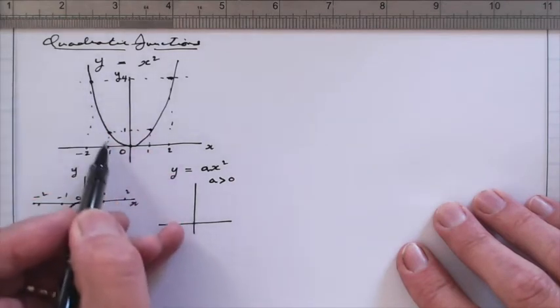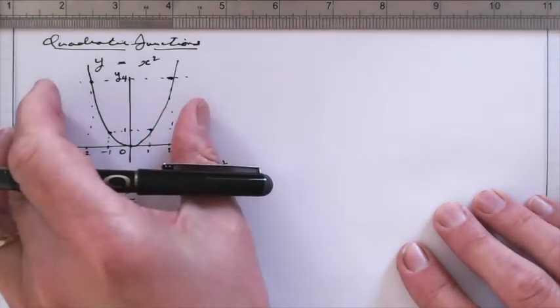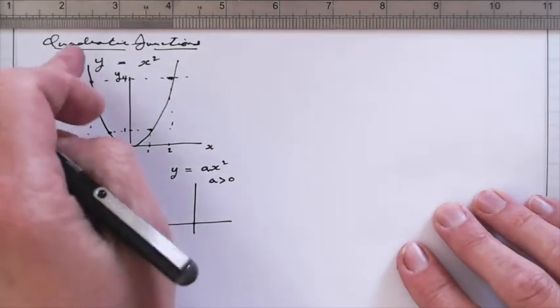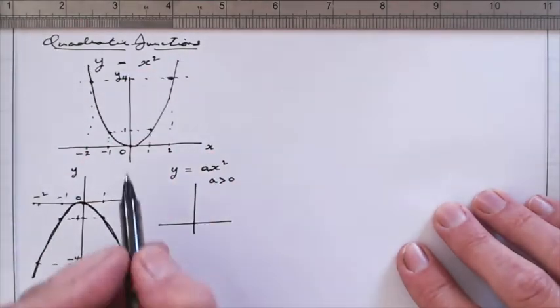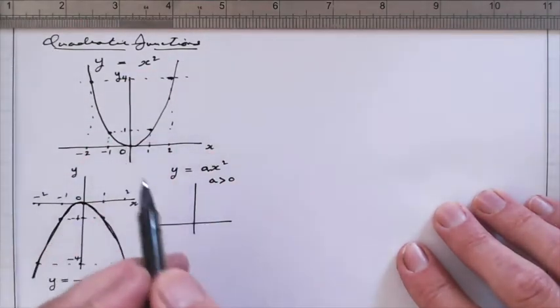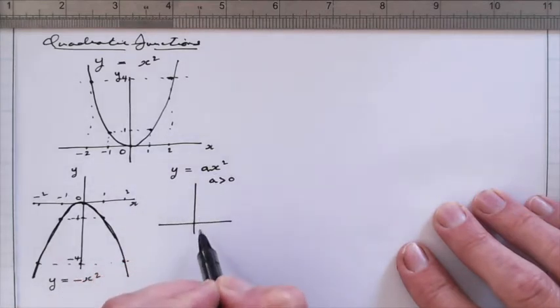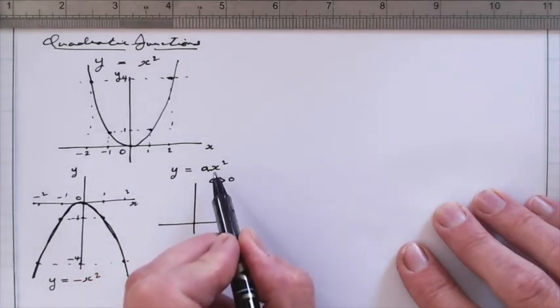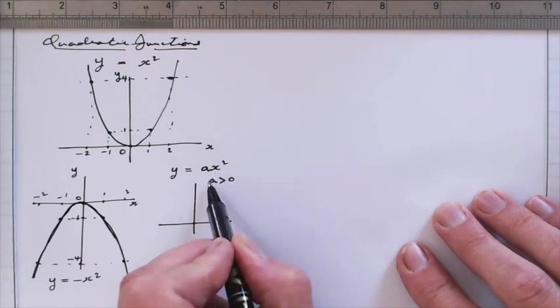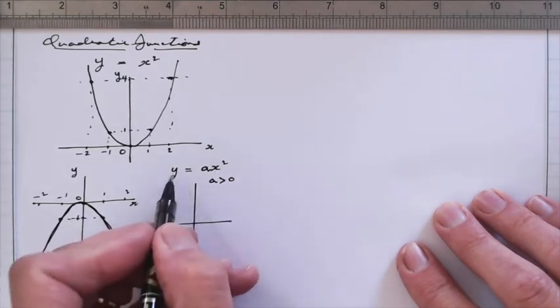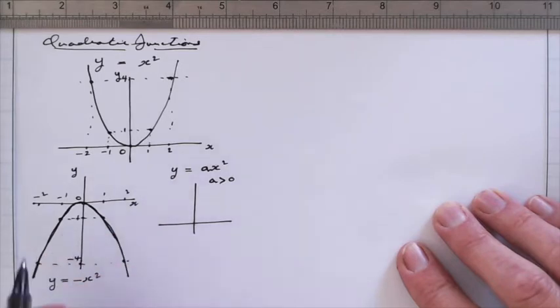It's going to be just like this. The curvature may be a little bit different, but it's going to have this valley shape, and it's never going to be negative, because whatever value of x we take, x squared is greater than or equal to 0. We're saying that a is positive, so y will always be greater than or equal to 0.